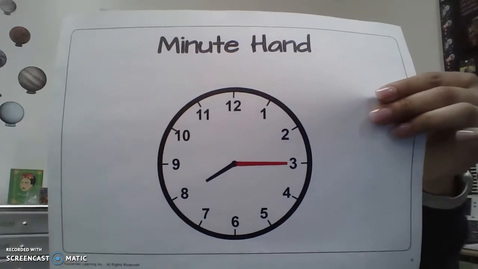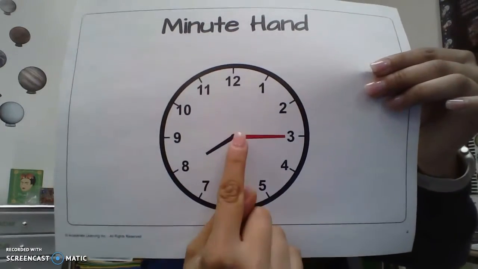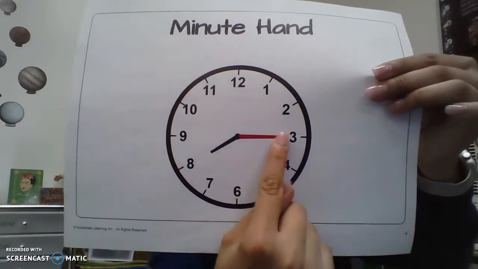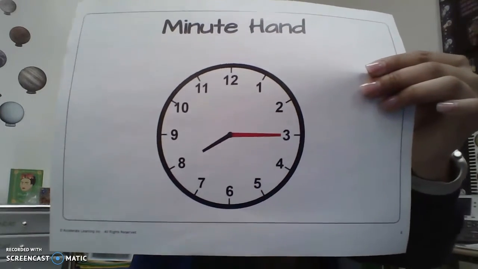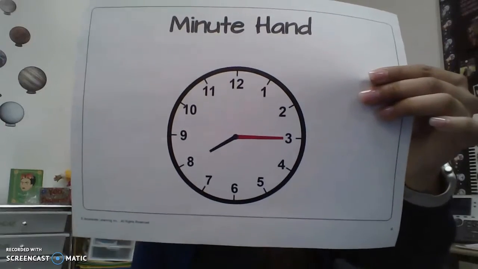Our next vocabulary word is minute hand. So the longest hand is the minute hand. It's the one in red. So it's the longest one that is the minute hand.